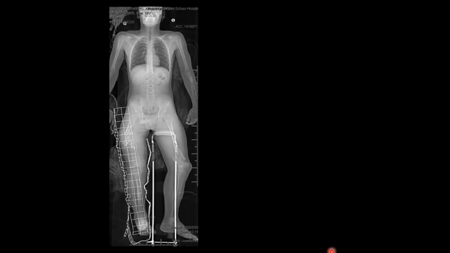But intraoperatively, if you're doing a retrograde nail, you'll have to make sure that you have your 81 degrees of anatomical lateral distal femoral angle correct, and that you have your rotation corrected, or you don't have a rotational deformity.